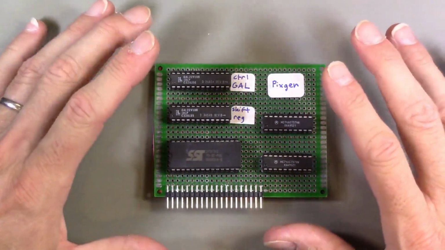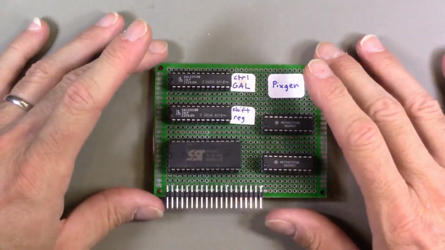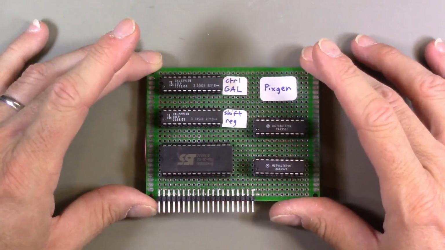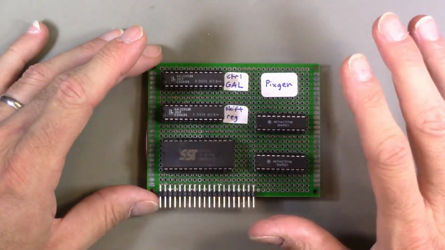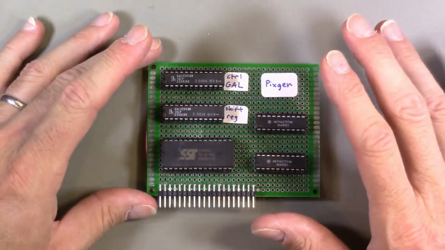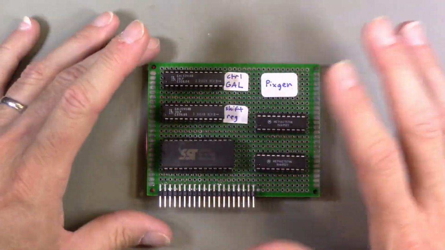All right, so what we will look at next is the actual full setup of the display controller, and I will replicate the experience that I had when I powered it up for the first time with the pixel generator installed. So word of warning, you are about to see some glitchy video that is fairly ugly and flashy.